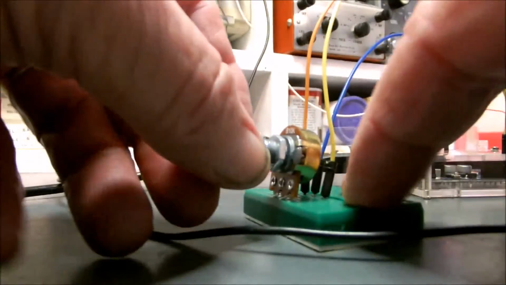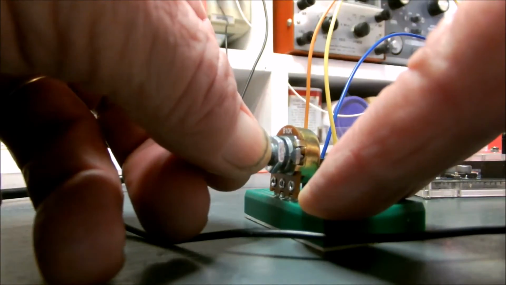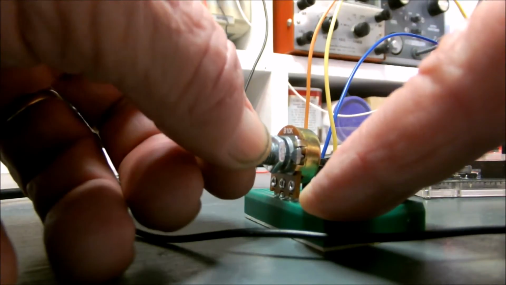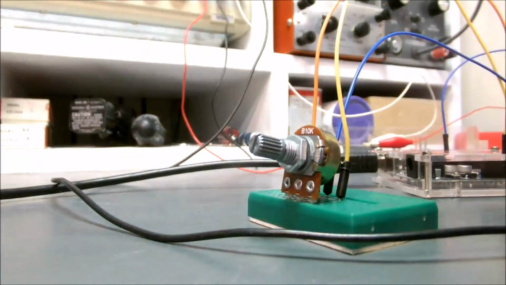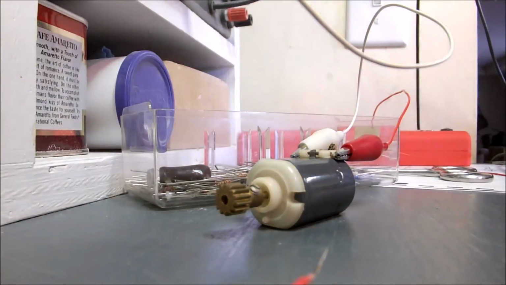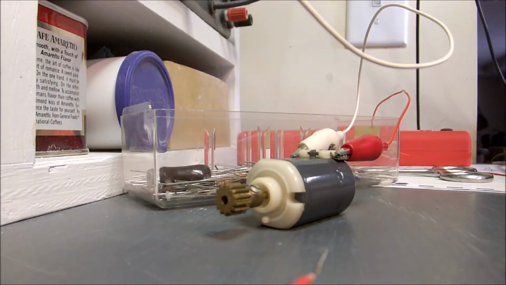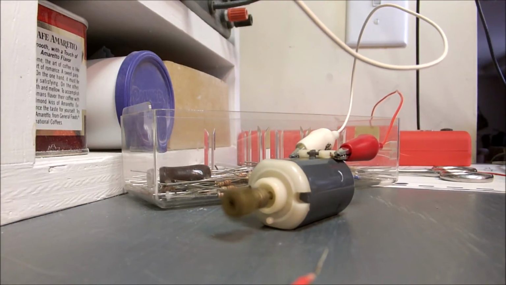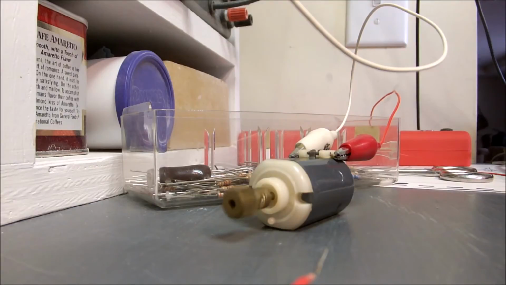widen the pulse. You can hear our motor take off. We'll see if we can get that on video for you. Okay, should be looking right at it here. So I turn the pot up. We have no PWM signal at all now as we start to get into it. Notice how nice and slow and smooth the motor starts.